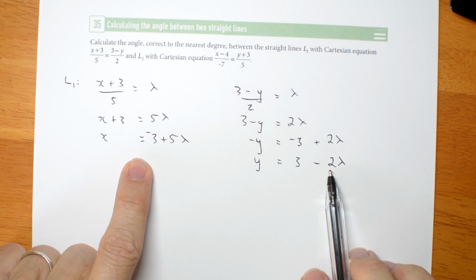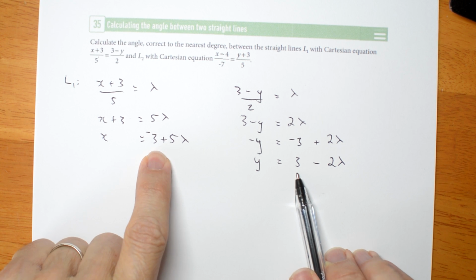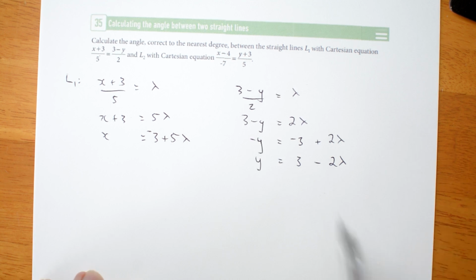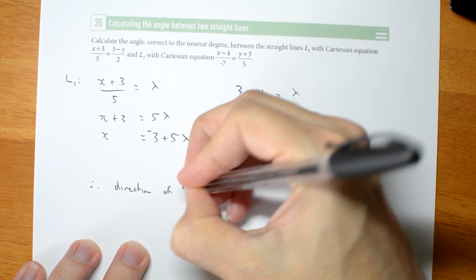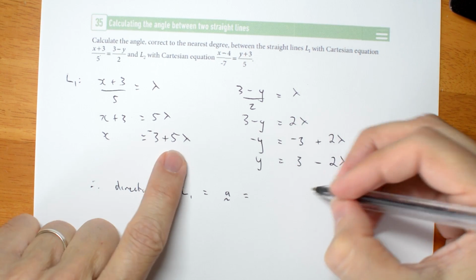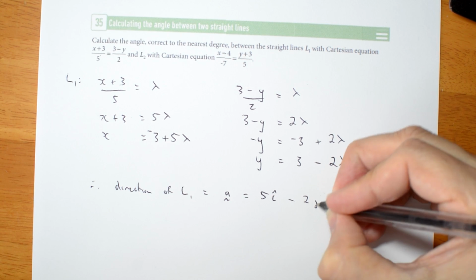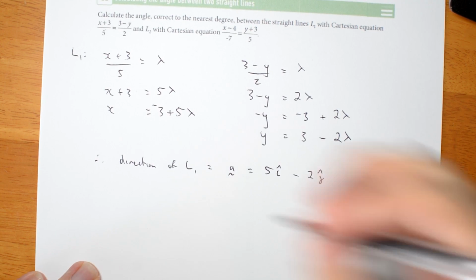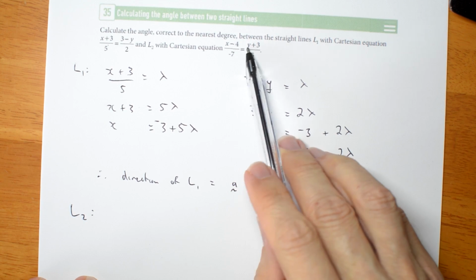So that's the parametric form for this line, from which we can read off this is the fixed point on the line and this is the direction of the line. Therefore, the direction of L1 is given by a vector we'll call A, which is x-coordinate 5i, y-coordinate minus 2j. Let's do the same for line 2. I'll just leave this down a moment so we can copy this down.